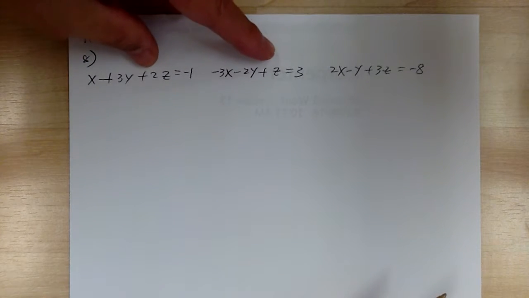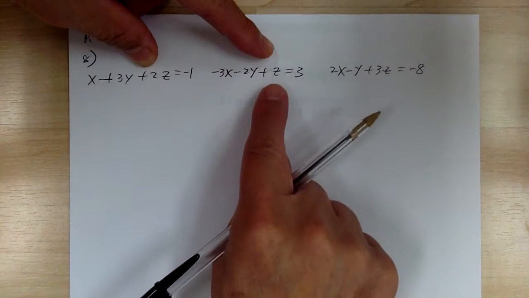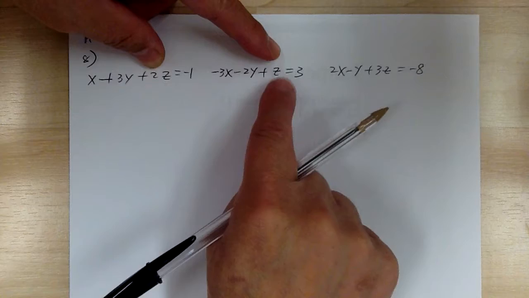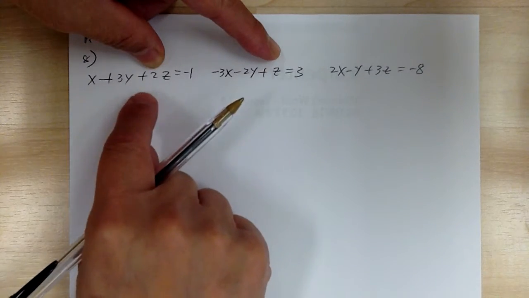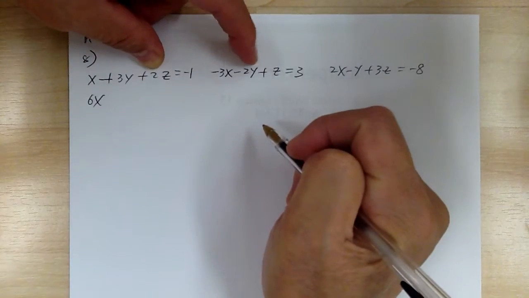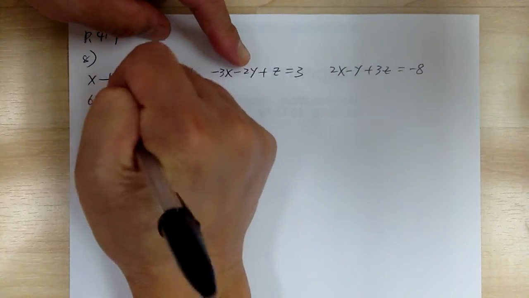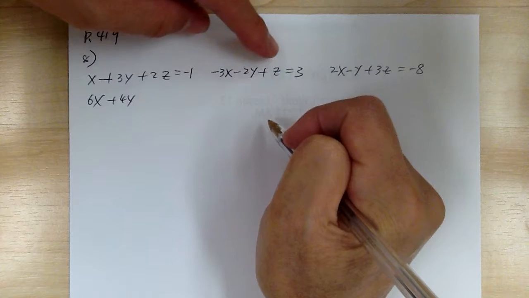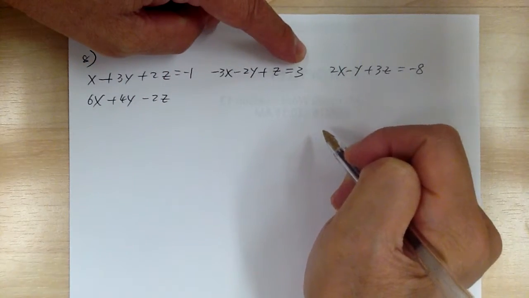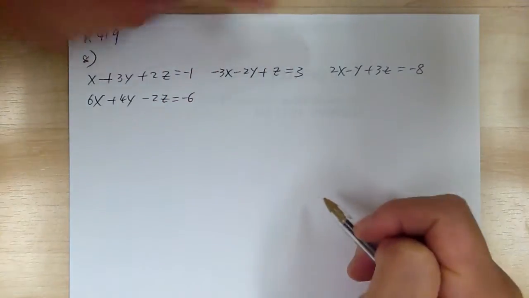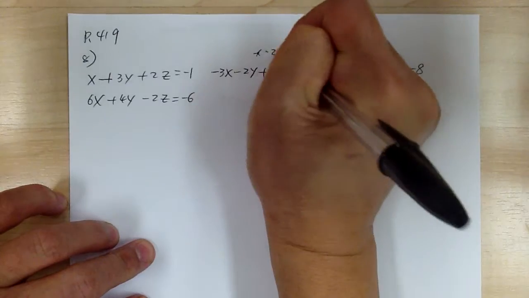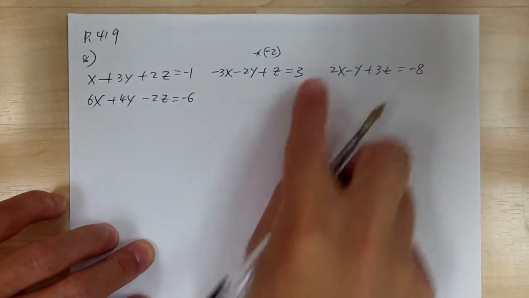First I'm going to use this pair. I'm going to multiply this by -2, because I'm eliminating the z, and put it underneath here. So multiply by -2, I get 6x, plus 4y, minus 2z, equal to -6. You have to do that in your head, or you can write it off somewhere to remind yourself that you multiplied by -2.